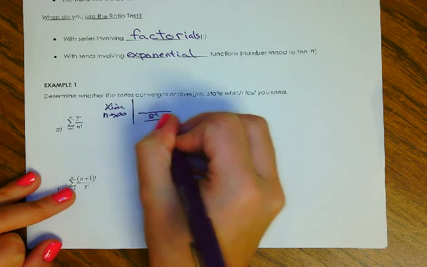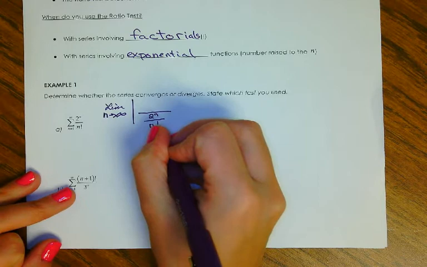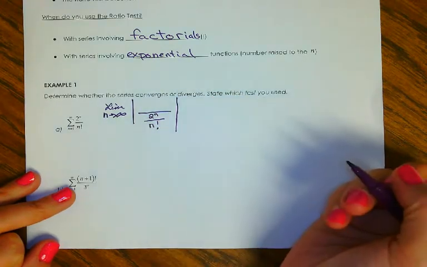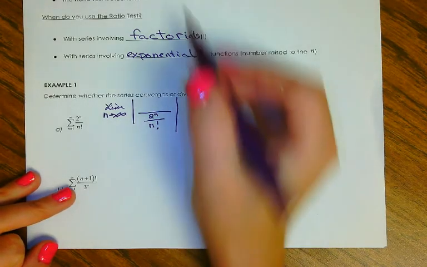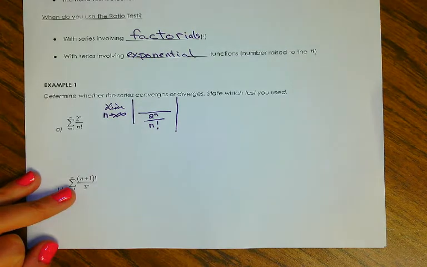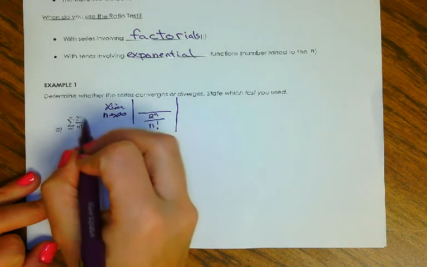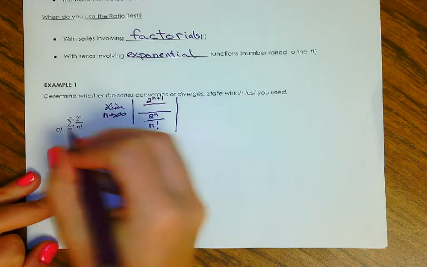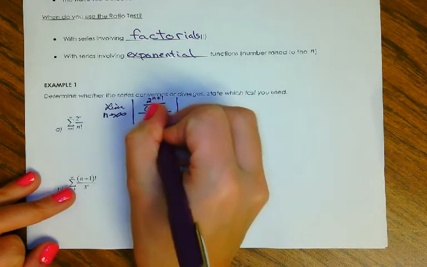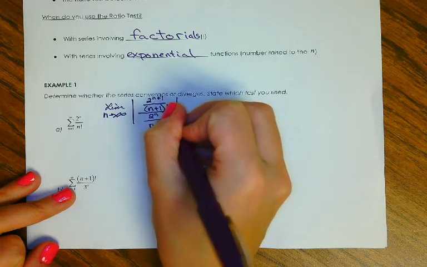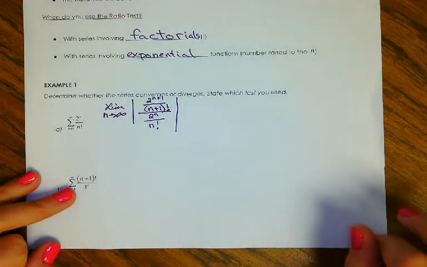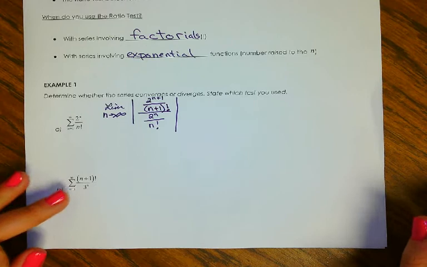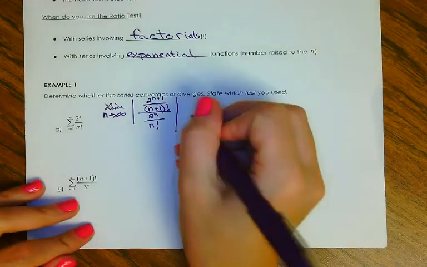So I'm going to write in the original one there, n factorial. That part's good, and I got my absolute value bar. And then the numerator was that a sub n plus 1. So wherever you see an n, you put n plus 1 in parentheses, of course. So we've got this, and this immediately looks uglier than what we started.